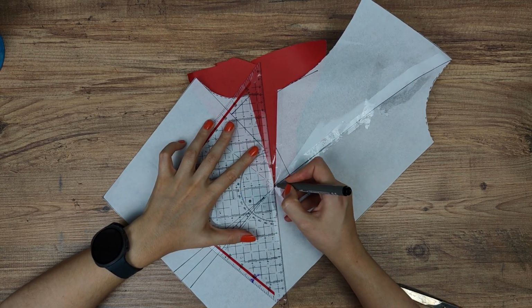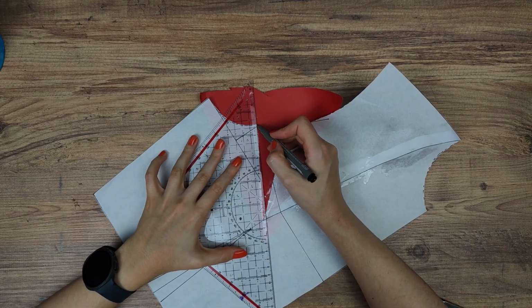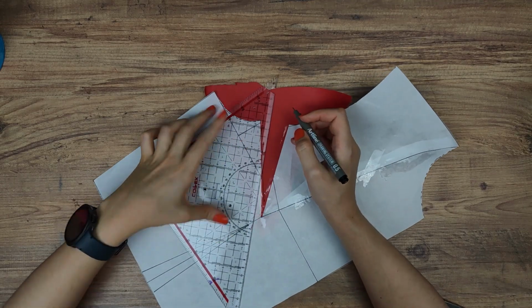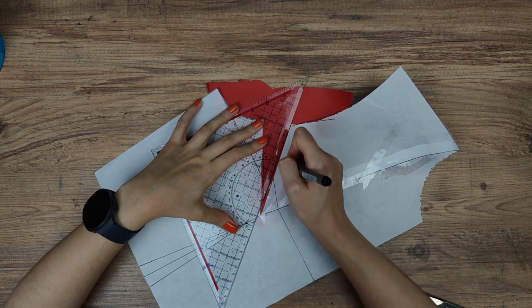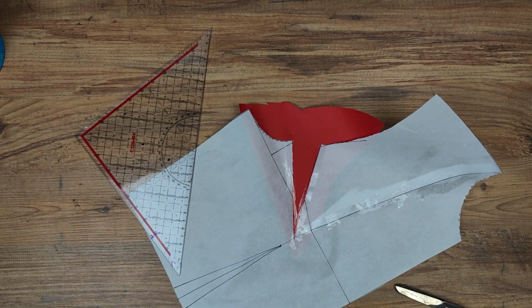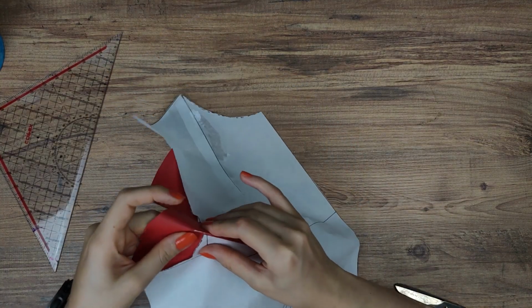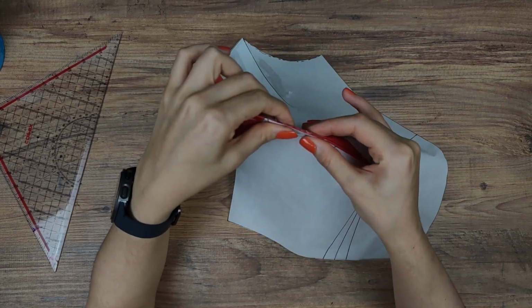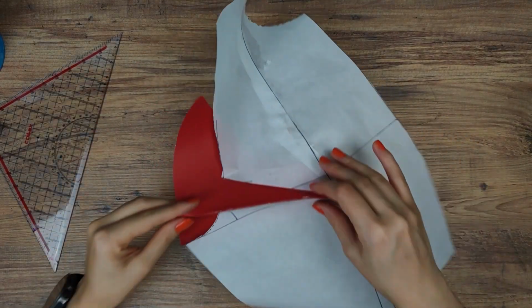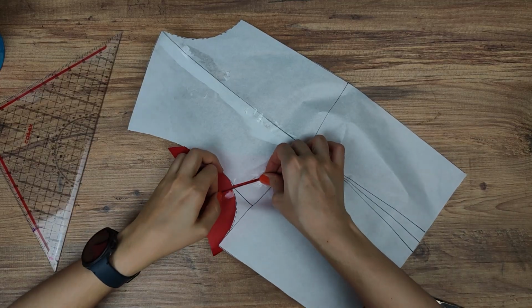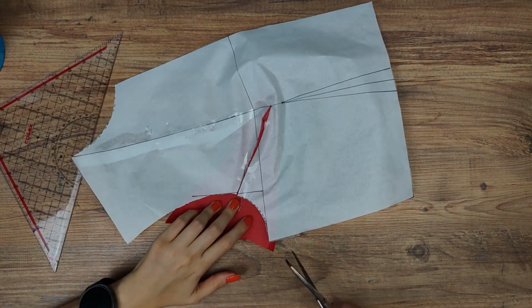Bust point is 0, 1 centimeter, 2 centimeter. Okay. New legs. See? Okay.